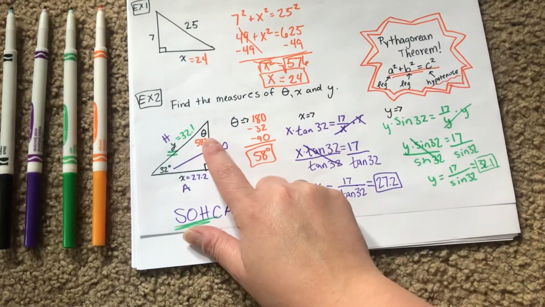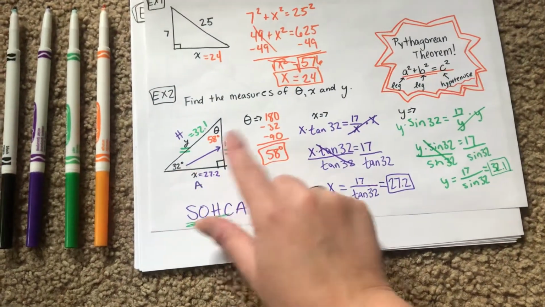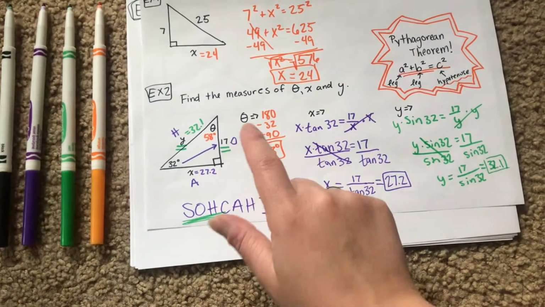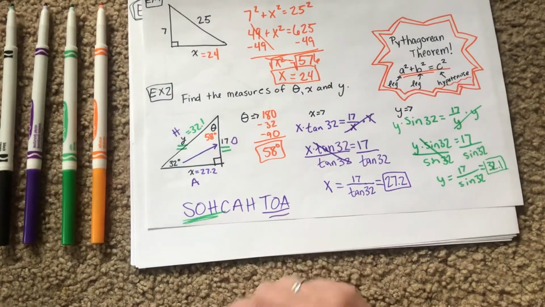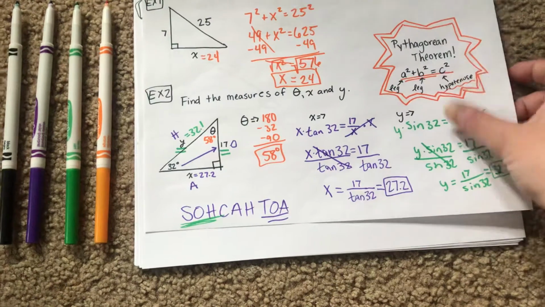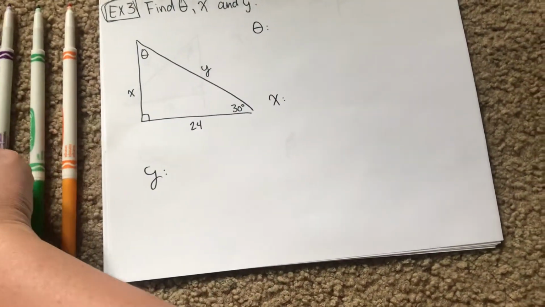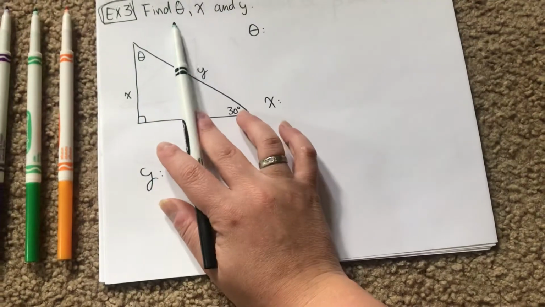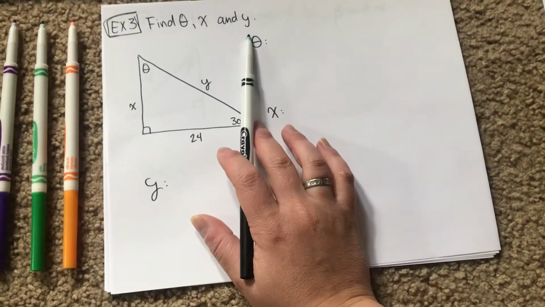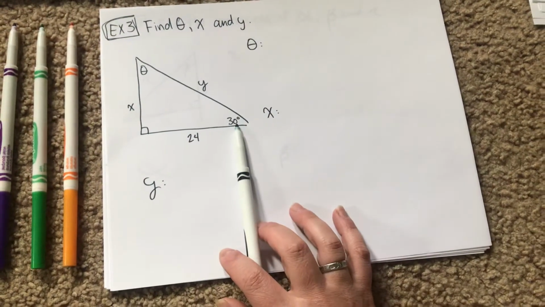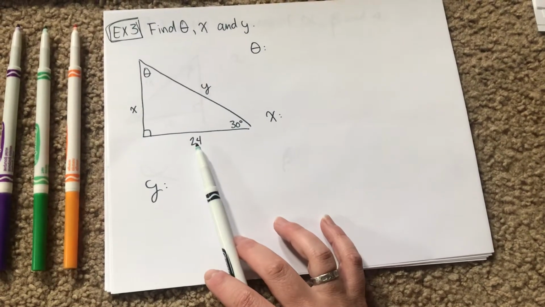In that case we were given 32 degrees and the opposite side, and we wouldn't always be given the opposite side. So we're going to look at two more examples where we could be given different information. In example 3, we're trying to find theta, x, and y still. This time we're given an angle that's 30 degrees and a side of 24.